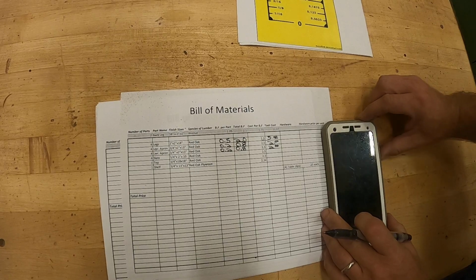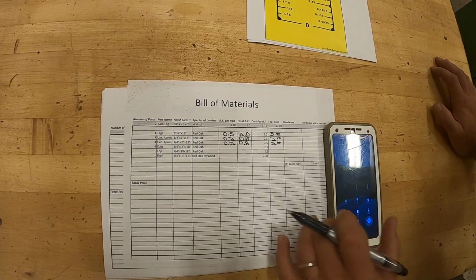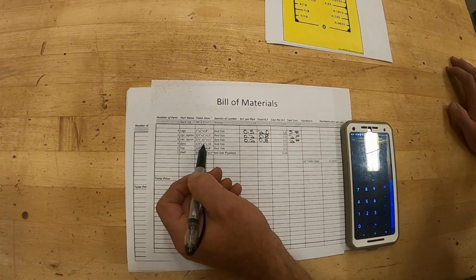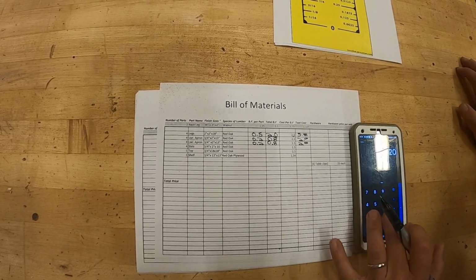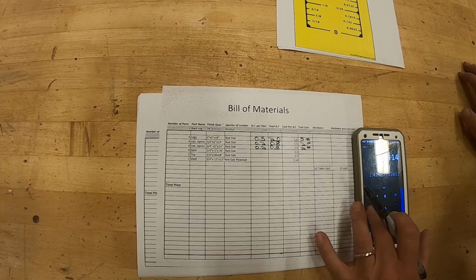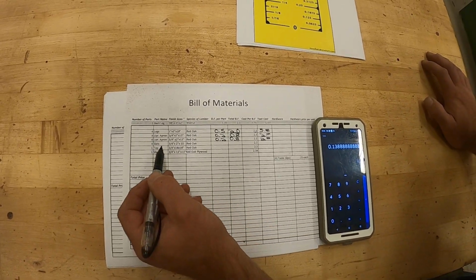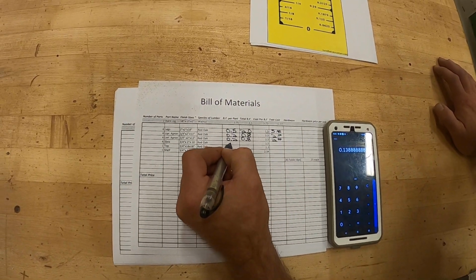Okay, now our next object, our next part is going to be 1 times 2 times 10. And that's going to be 20 square inches. I'm going to divide that by 144. And that's 0.14. And I have 4 of those. Those are the slats.